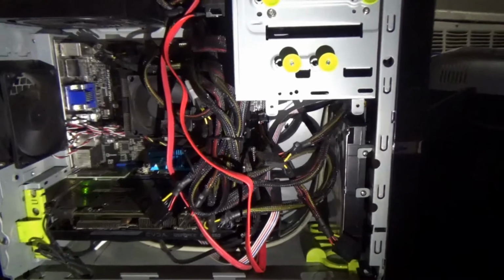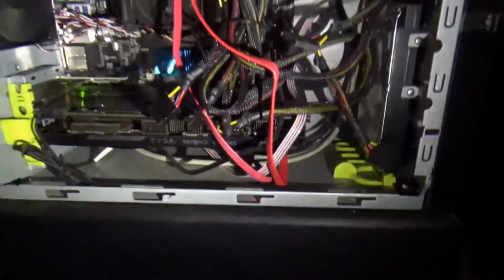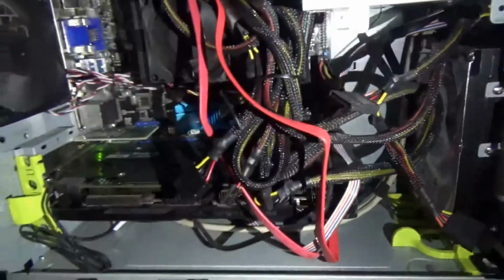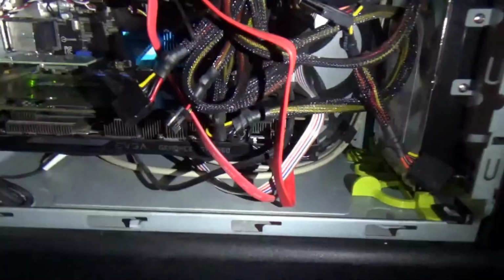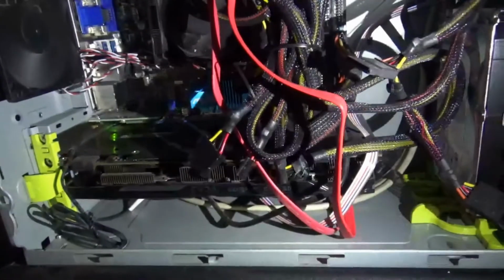Now, what did I add to this thing? From the basic setup, what I added was this Blu-ray player. I've got a second hard drive installed here. I've also added this EVGA GeForce GTX 960 graphics card. That's what's going to give me the power to play my games.